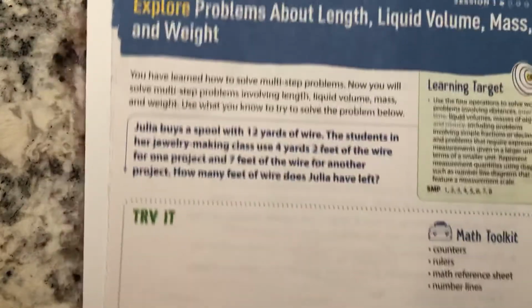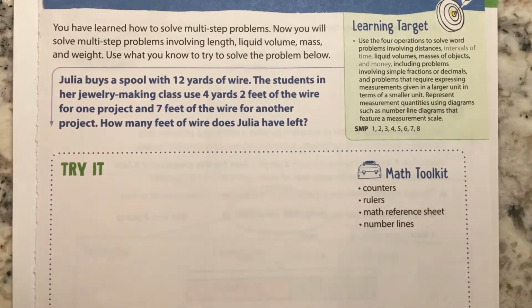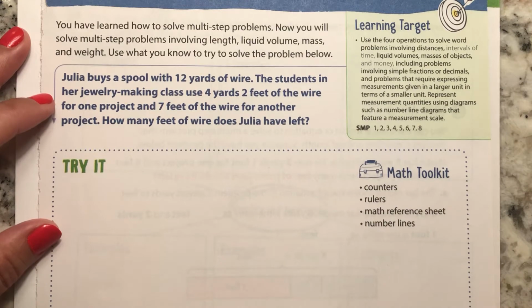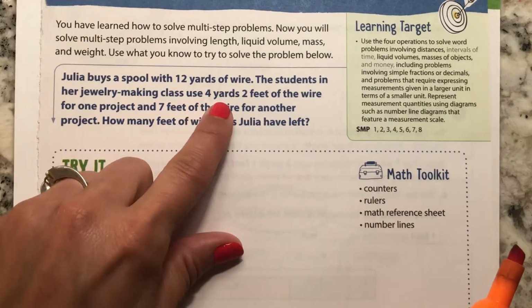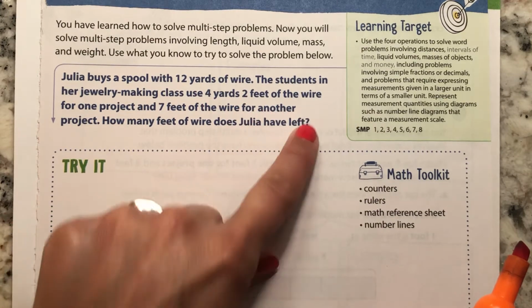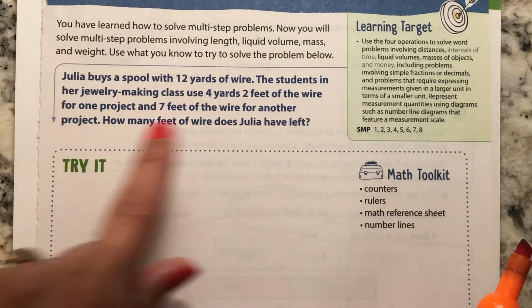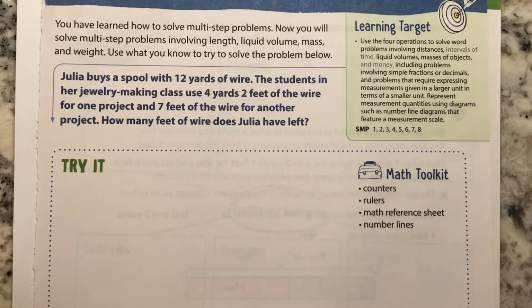Okay, so let's move on now to actually our first lesson and see what we can figure out in this example that's been given to us here, this word problem. Julia buys a spool with 12 yards of wire. The students in her jewelry making class use 4 yards and 2 feet of the wire for one project and 7 feet of the wire for another project. How many feet of wire does Julia have left?